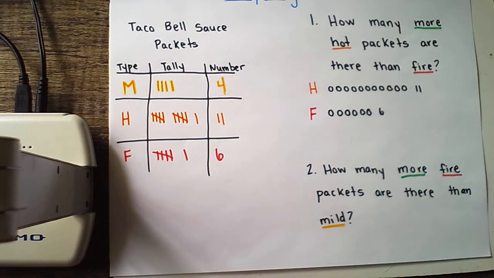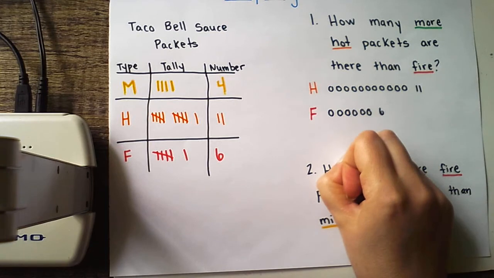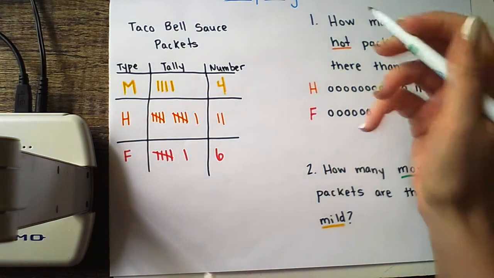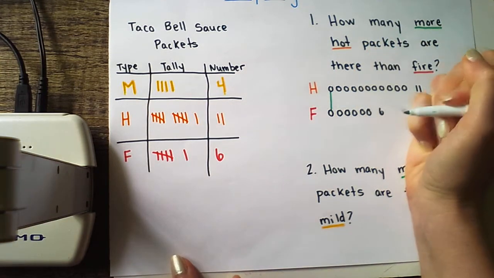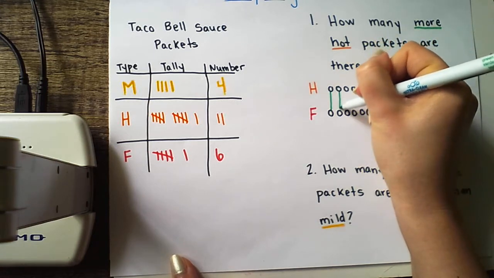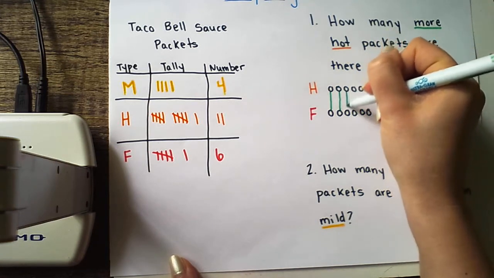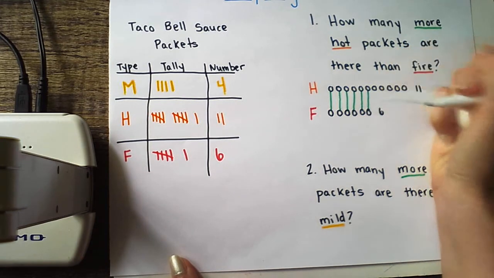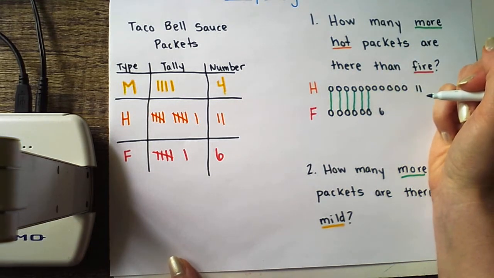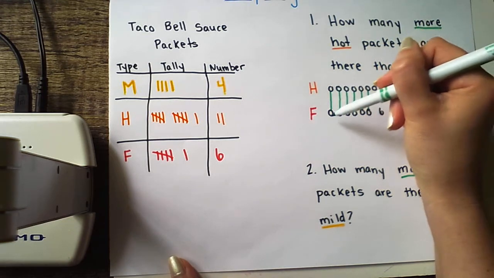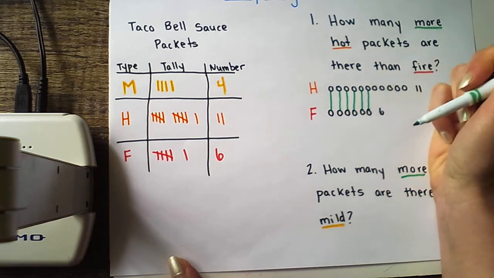I want to see what is the same about the hot and the fire packets so that I can then see how many more hot packets I have. I'm going to do that by buddying up any that are alike. So these two can be buddies, 2, 3 buddies, 4 buddies, 5 buddies, 6 buddies. They have 6 buddies in common. Each of these types, hot and fire, have 6 packets.